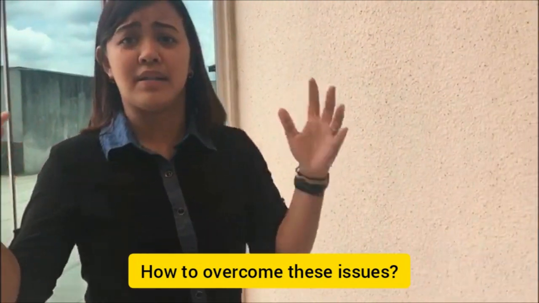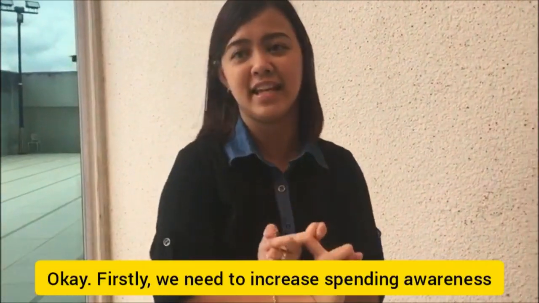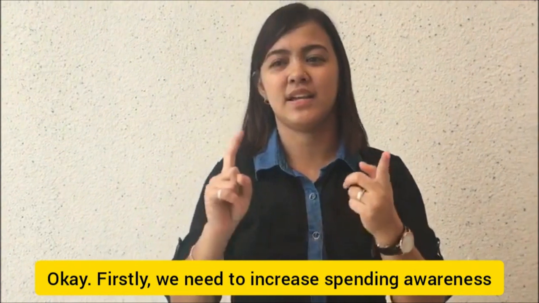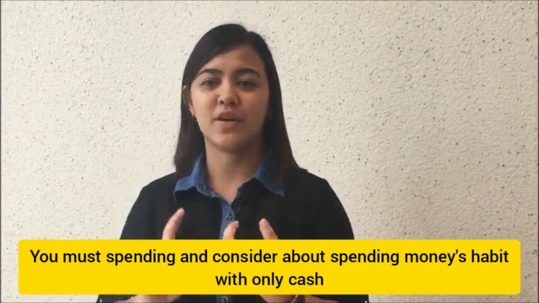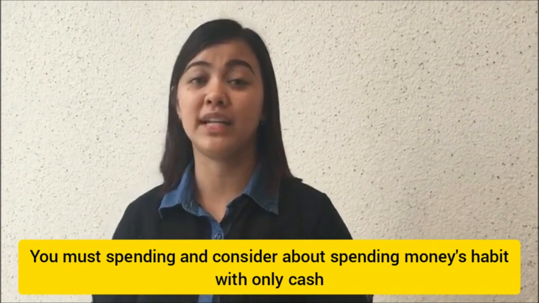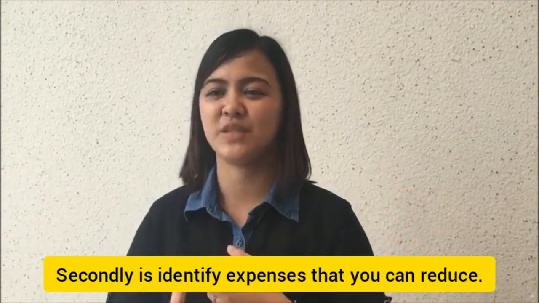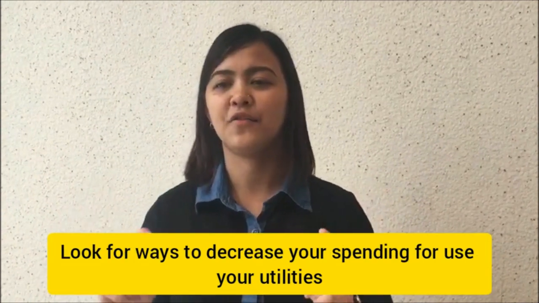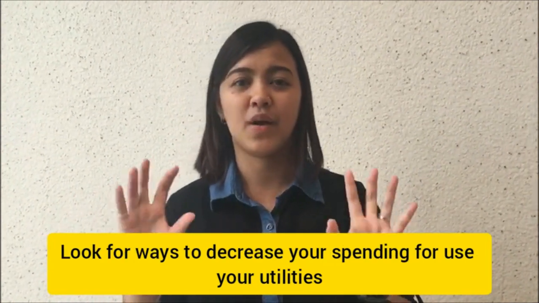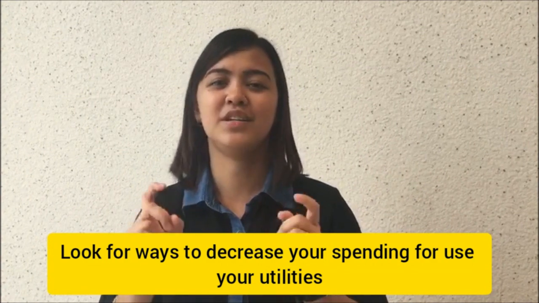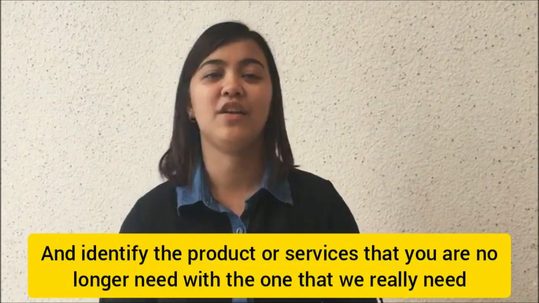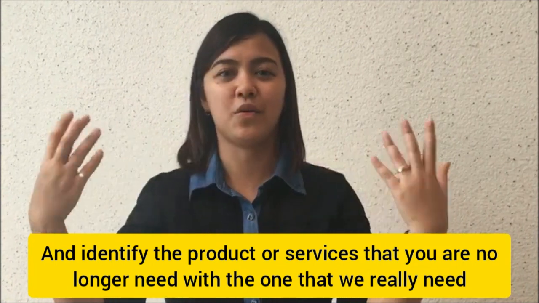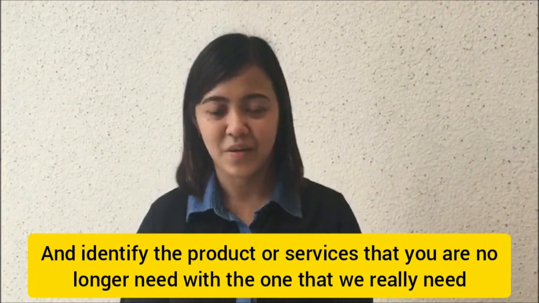How to overcome these issues? Firstly, we need to increase spending awareness. You must consider your spending habits, spending only with cash. Secondly, identify expenses that you can reduce. Look for ways to decrease your spending on utilities, and identify the products and services you no longer need, and not the ones that we need.